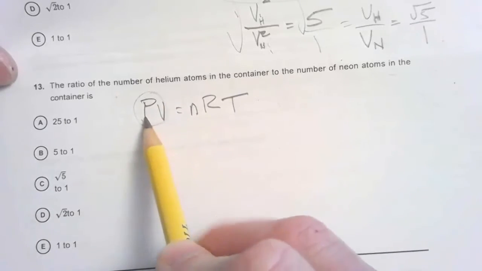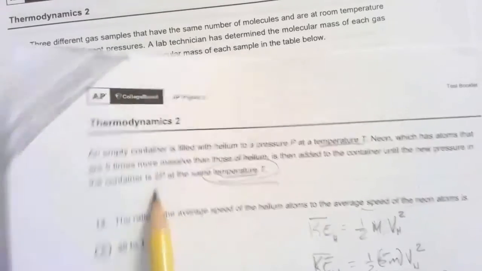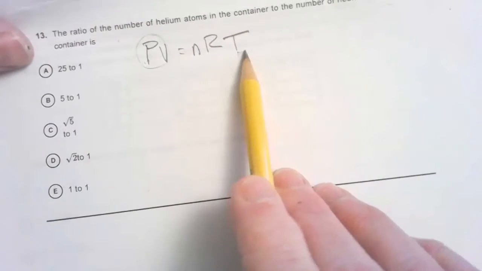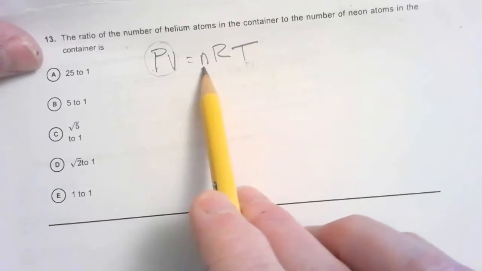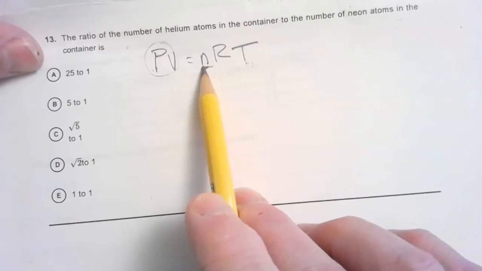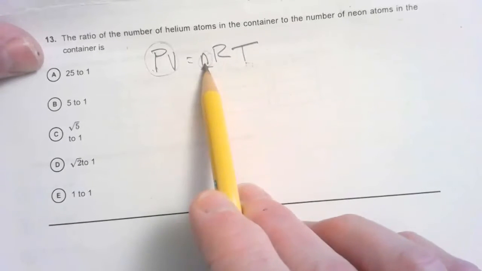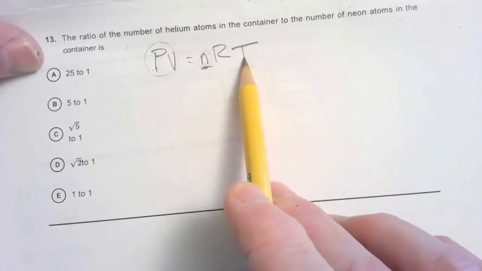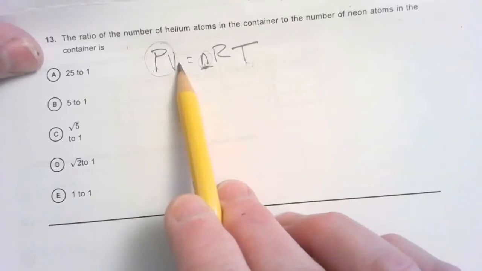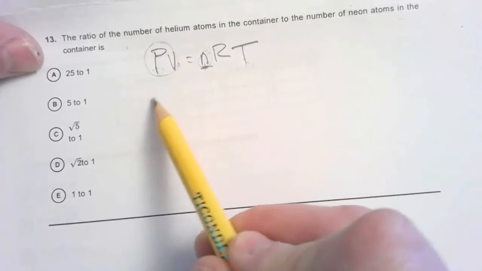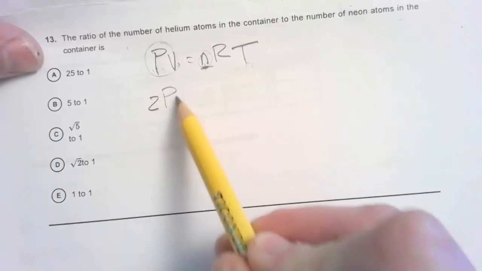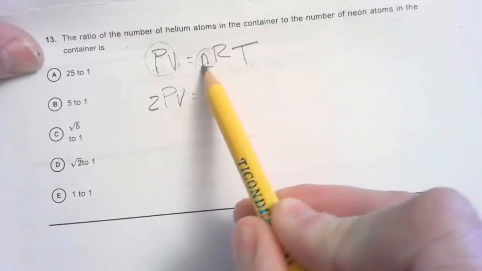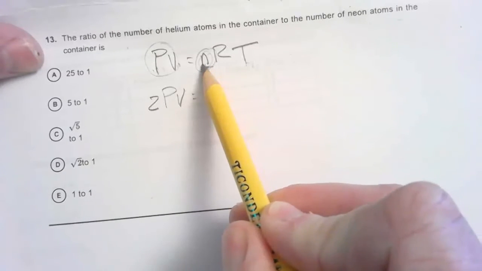This is all about the fact that if you look up at the problem, they said that the pressure was doubled. So the T stays the same. We went from n, a number of moles of helium, and then we added neon, so we increased n without increasing the temperature. We didn't change the volume of the container. All we did was add it until the pressure was doubled. So I put a 2 PV over here, which means I have to put a 2 over here. I must have doubled the number of things.